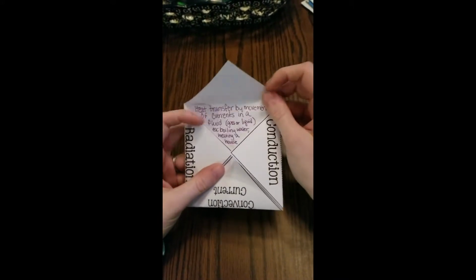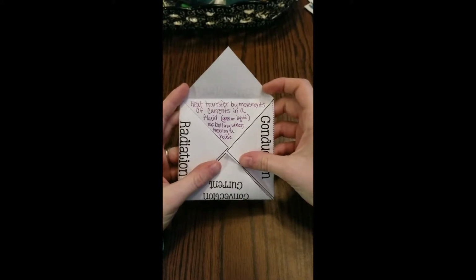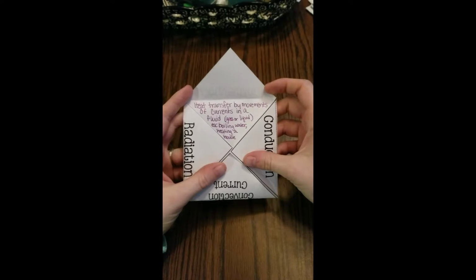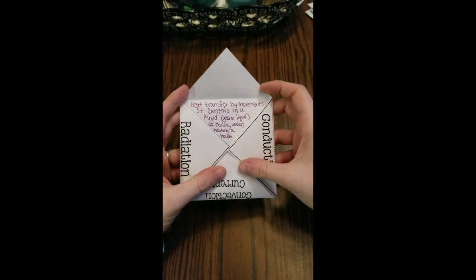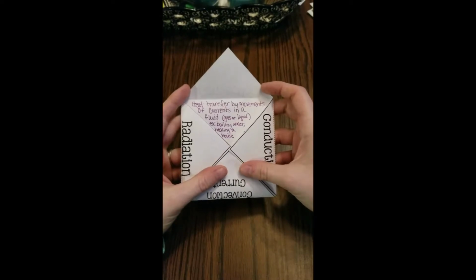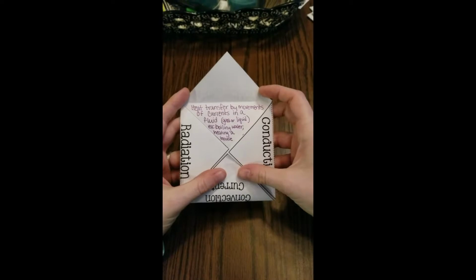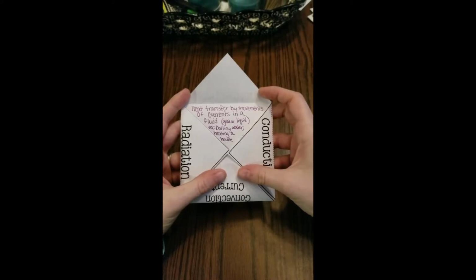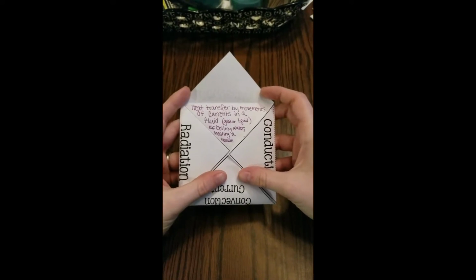Convection. Convection is when heat is transferred by the movement of currents in a fluid. Remember, fluids are gases or liquids. So good examples of convection are whenever you have boiling water, the water that is heated in a pot on the stove. As it heats, it rises, and then as it rises, it cools back down and then sinks to the bottom of the pot.